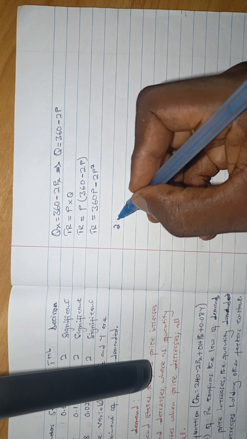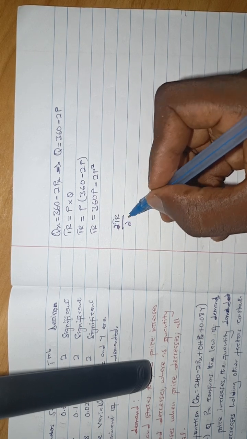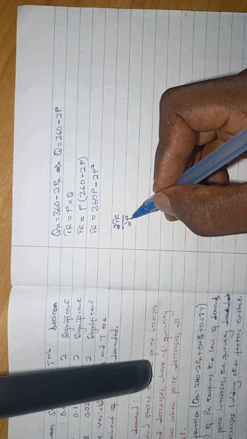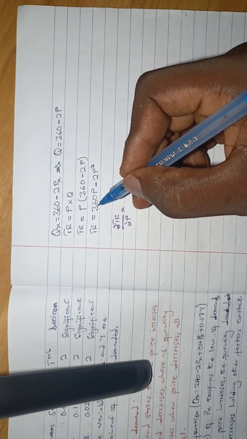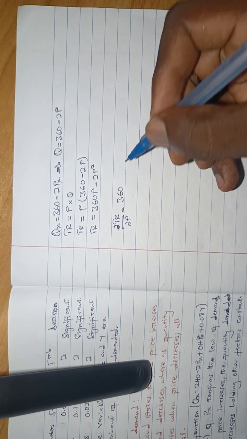So it is going to be delta TR over delta P. Because you are differentiating with respect to P, if you differentiate 360, you get the same 360, right?